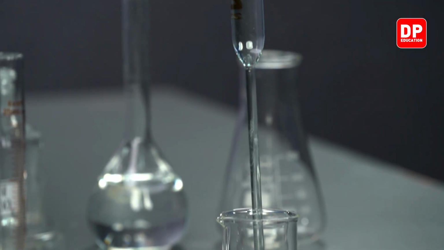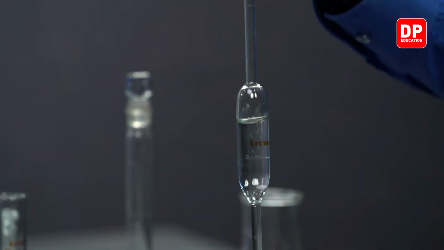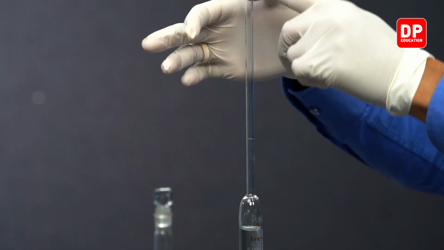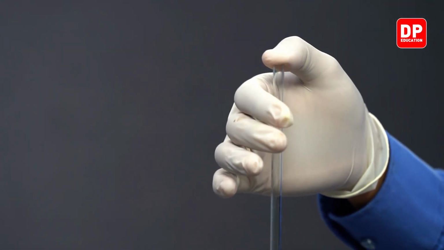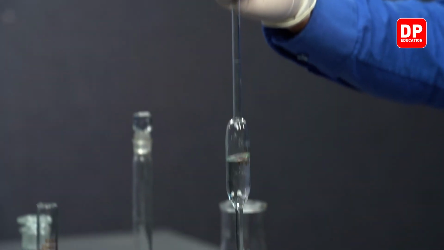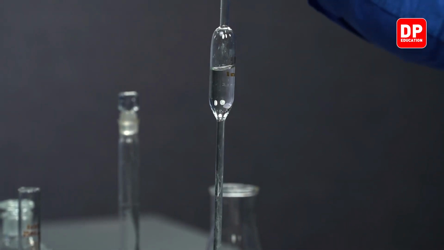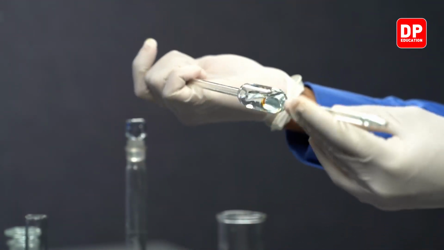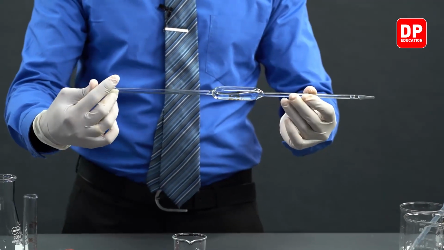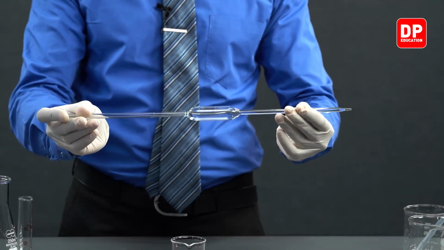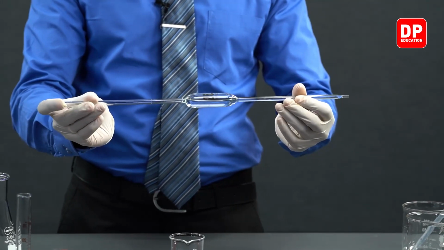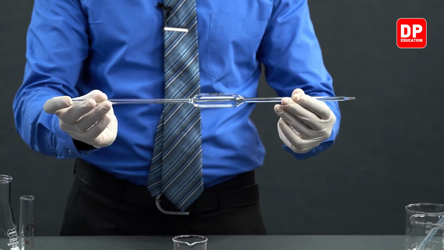After taking an adequate amount of the potassium oxalate solution into the pipette, as you can see, I'm keeping my thumb over here to make sure the entire solution doesn't fall back into the beaker. You can take the pipette out and keep it horizontally like this and turn it around, making sure all of the interior walls of the pipette are completely coated with potassium oxalate.